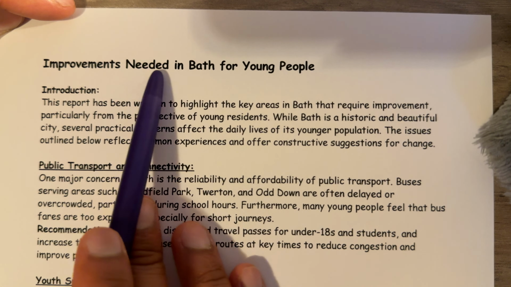Notice how the title's at the top. We also have an introduction. Let's read it together. This report has been written to highlight the key areas in Bath that require improvement. Very straightforward, particularly from the perspective of young residents. While Bath is a historic and beautiful city, several practical concerns affect the daily lives of its younger population. The issues outlined below reflect common experiences and offer constructive suggestions for change. This is a fantastic introduction, very straightforward, there's no flowery language, it's very focused on the task.